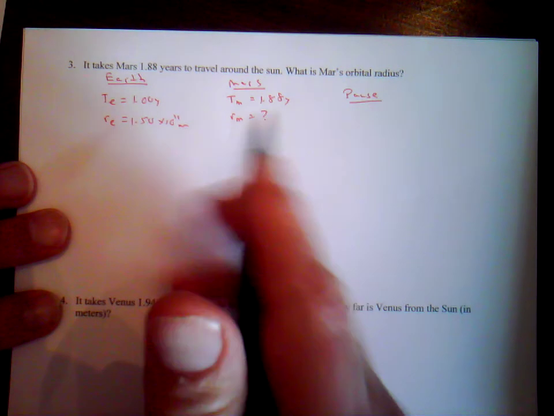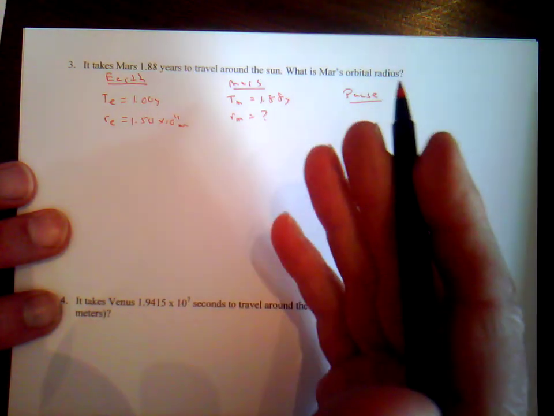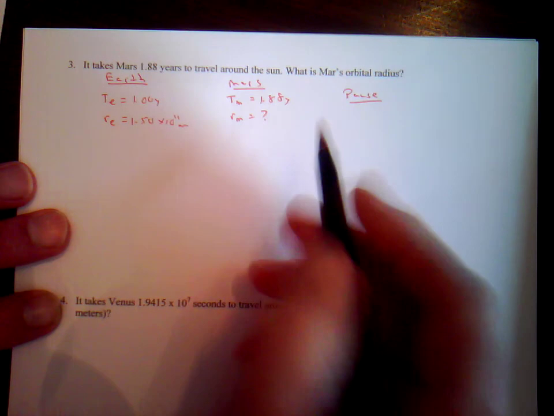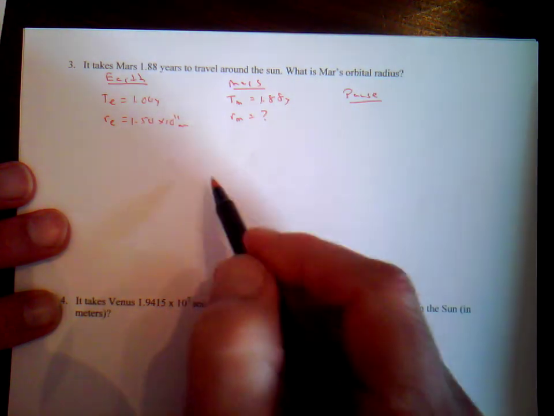What I would like for you to do now is pause this video and see if you can finish this problem. Do it on your own, and then when you get done, play the video again, and you'll see the solution. I'm going to solve this, but make sure you pause it and see if you can solve this yourself. So, go. All right, hopefully you have this solved. Let's see how it works.